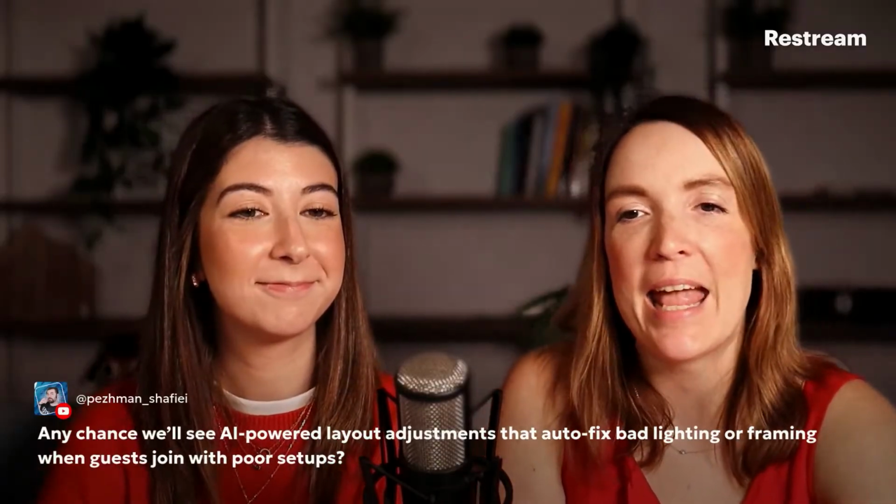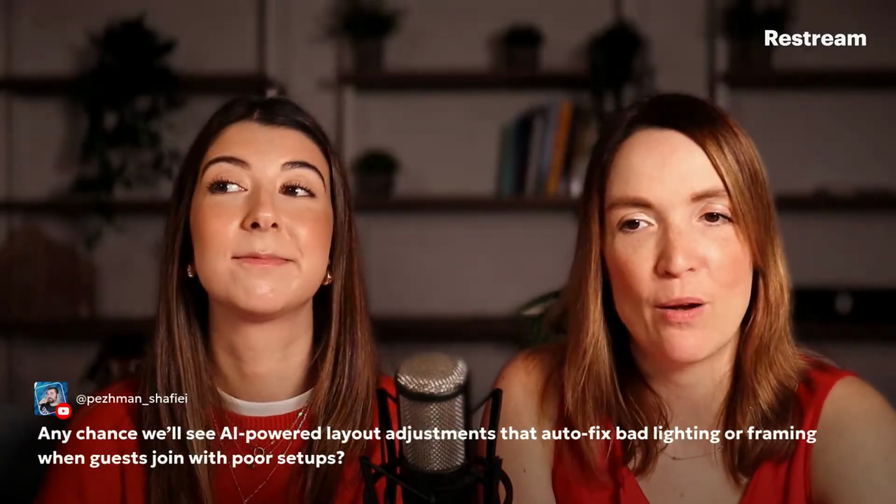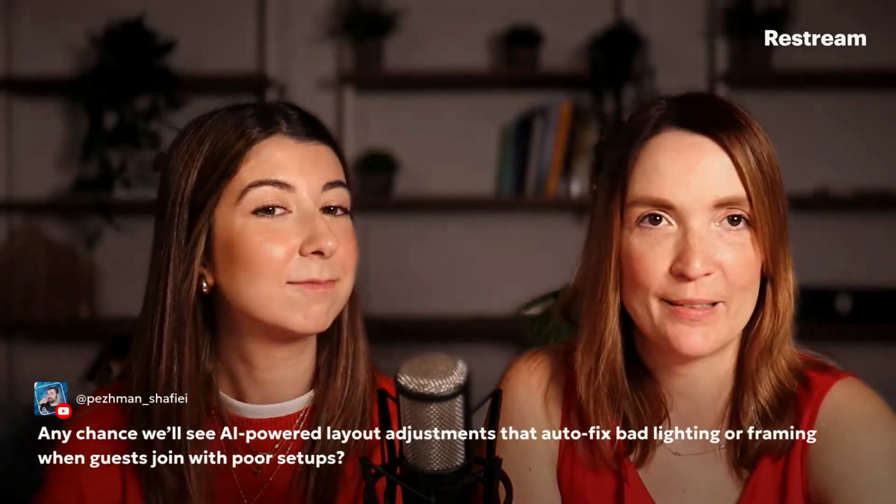Any chance we'll see any AI-powered layout adjustments and auto-fix for bad lighting or framing when guests are joining with poor settings? Not everyone wants generative AI, and by all means, it's not something that you have to use. Other people are more interested in how they can use AI to power their workflow and make things simpler for them a bit more.